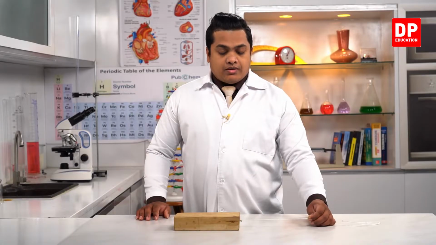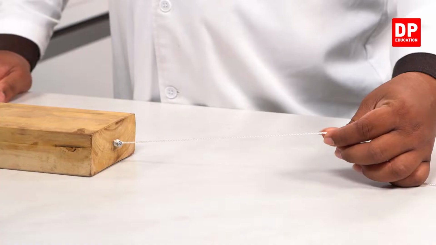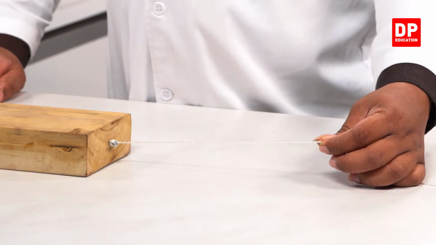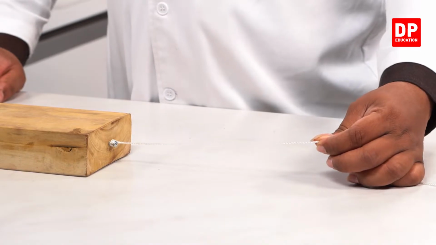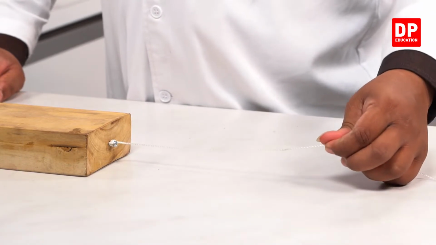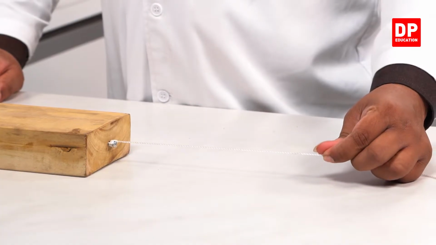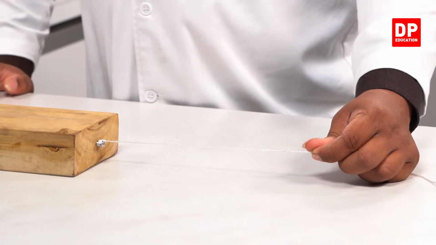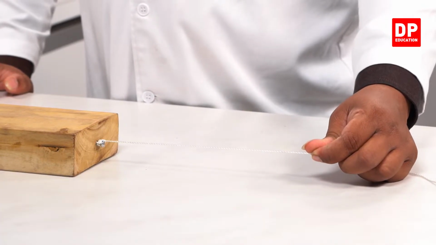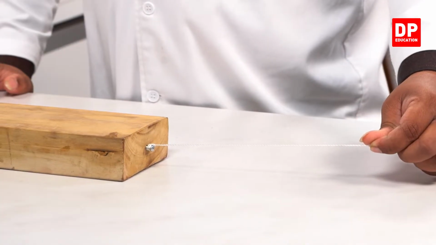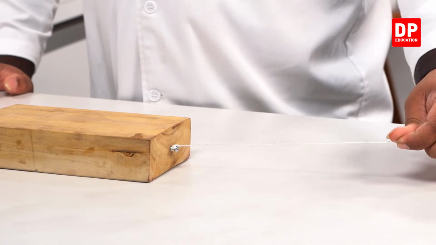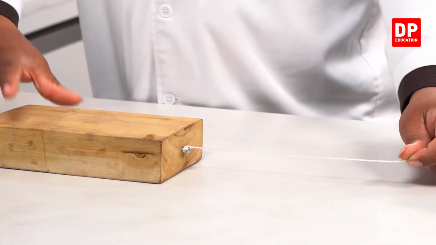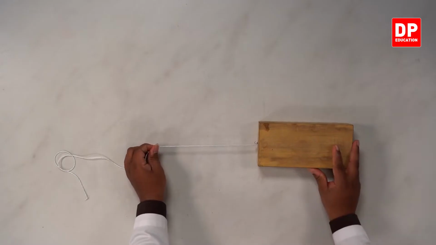Okay, I'm going to apply a certain force on the thread, and I'm going to pull it towards my hand. So let's pull it and observe what's going to happen. As you can see here, now the thread is horizontal, and I'm going to pull it. You can see that when I'm pulling it, the thread is at a horizontal level. See, once again.